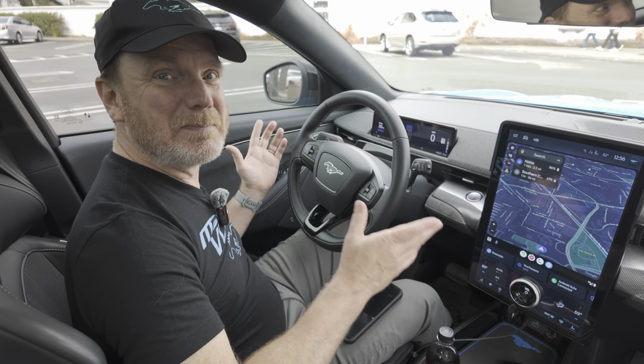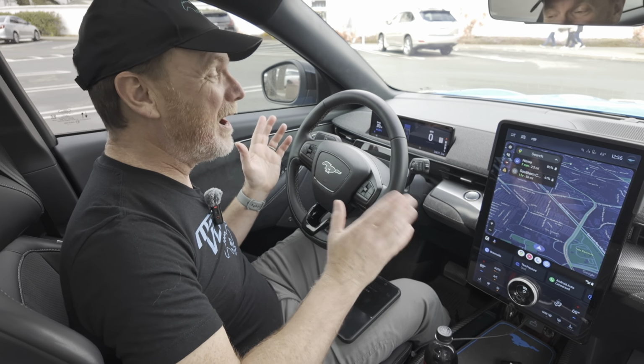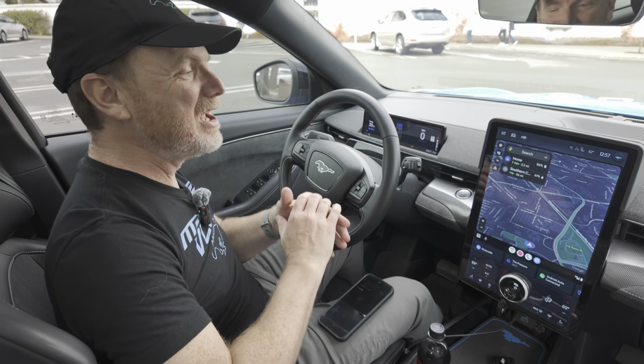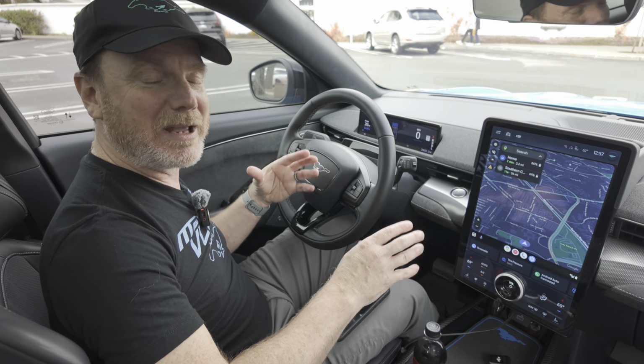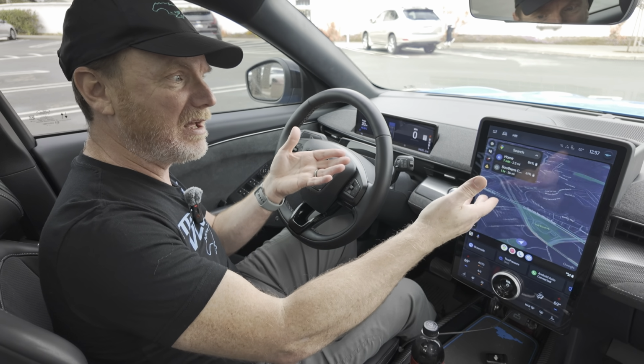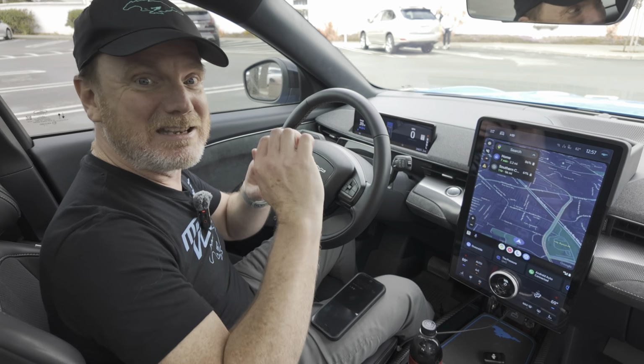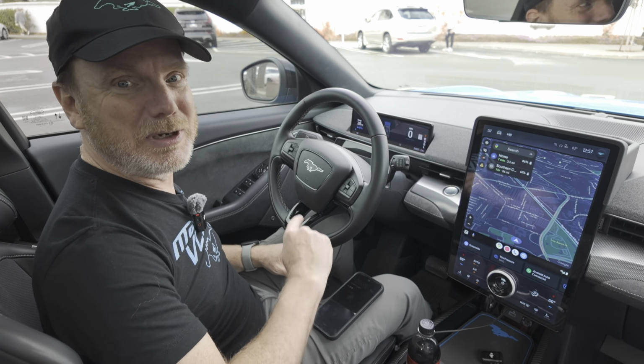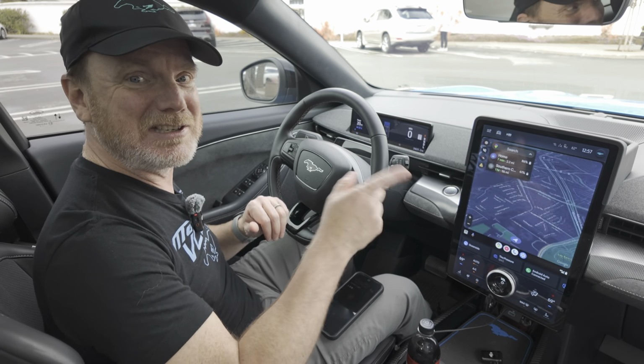I've been waiting for this Mustang Mach-E update for a while. I'm really excited I finally got it. If you're like me and you have an Android phone, you can now do EV route planning via your Android phone and Android Auto, and do it natively within the car, and it does battery preconditioning as well. Super cool features. Let's check it out.